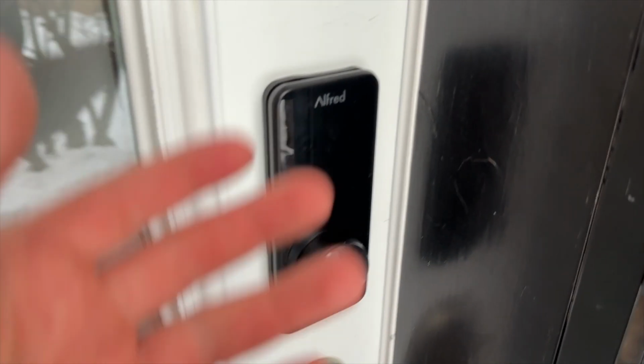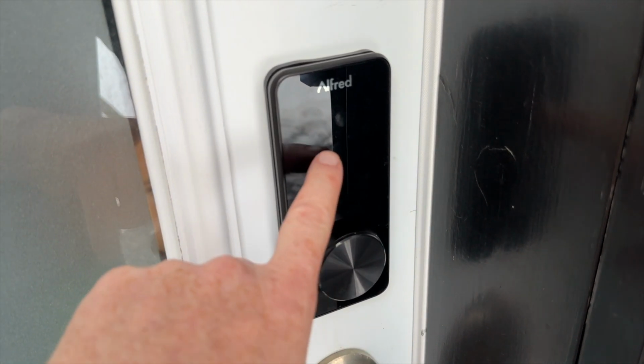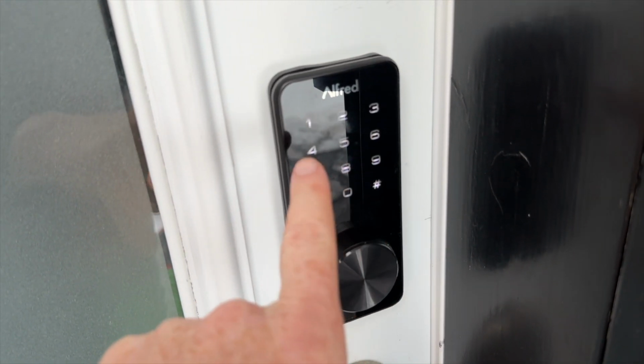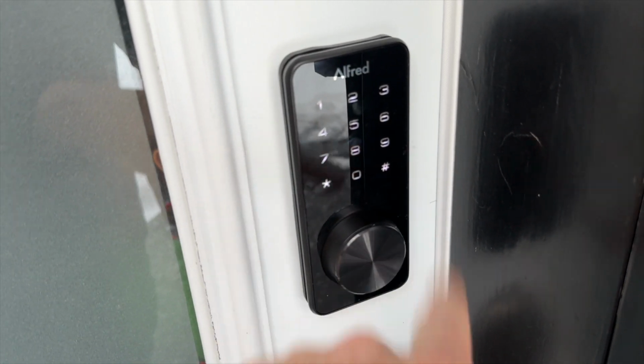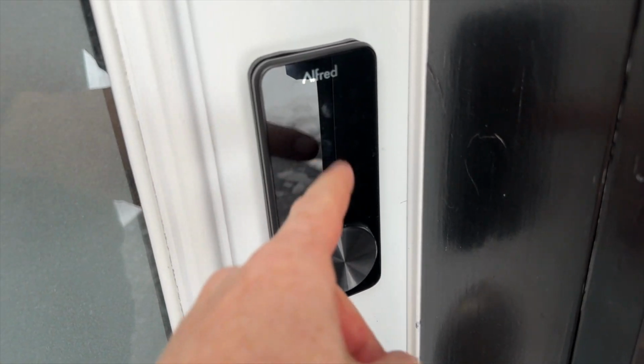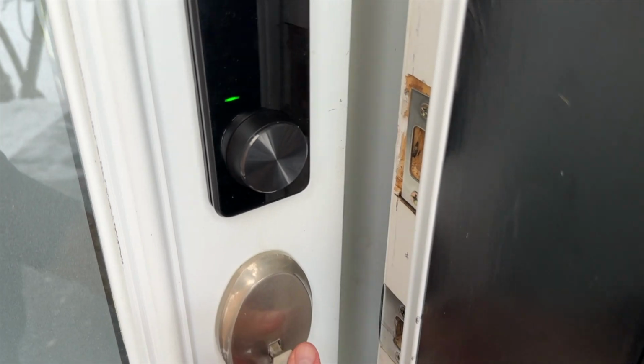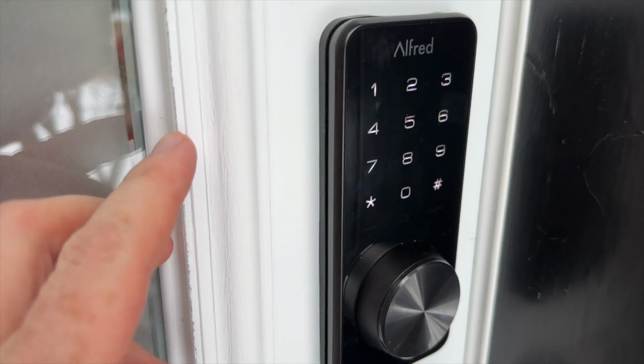All right, so as mentioned, with your app, you guys can open this up. But if you guys just touch the screen, you guys will see that popping up. And just put in your code and then press this. And then it's going to open up. So when I put in my code, it's going to open up. And there we go. All right, and as far as this video goes, we are all done.